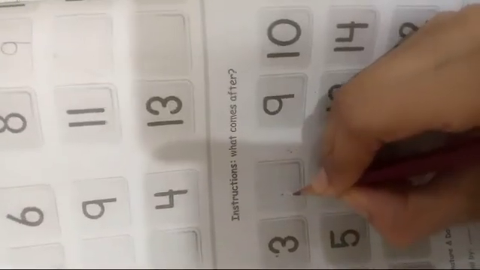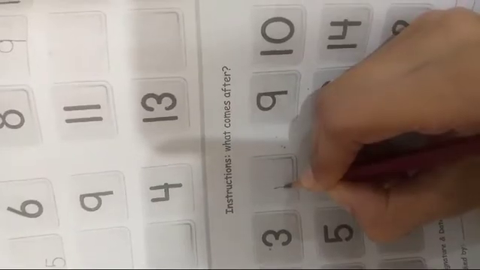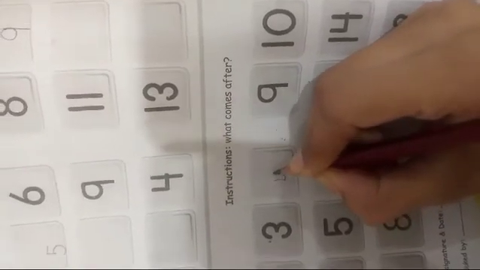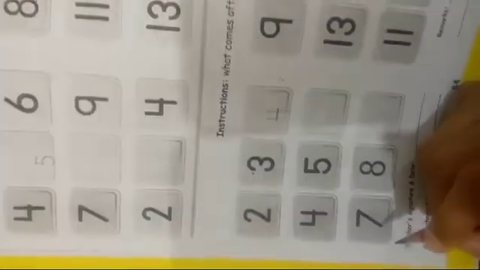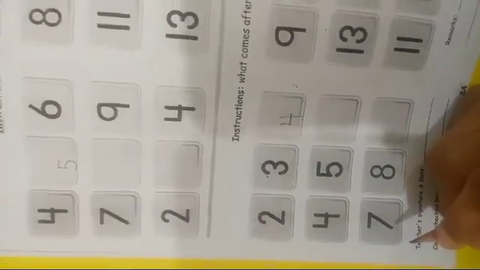How to write the number 4? Here are two dots. First of all, match this dot, draw the straight line, go there straight, again put the pencil here and come down straight, touch the line and leave the pencil. Which number is this? Number 4.